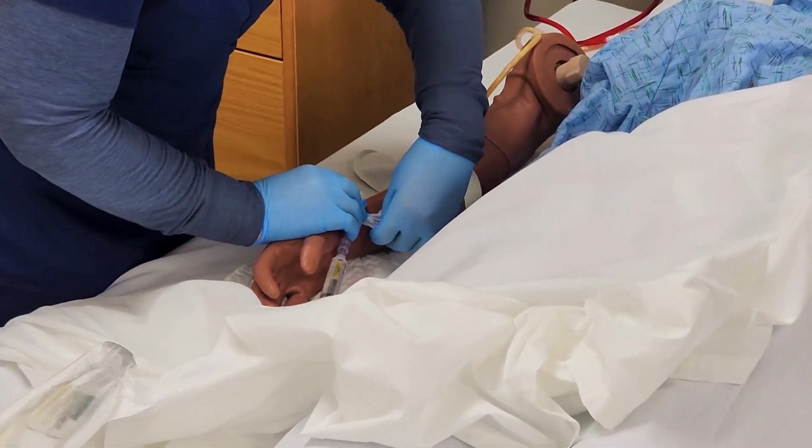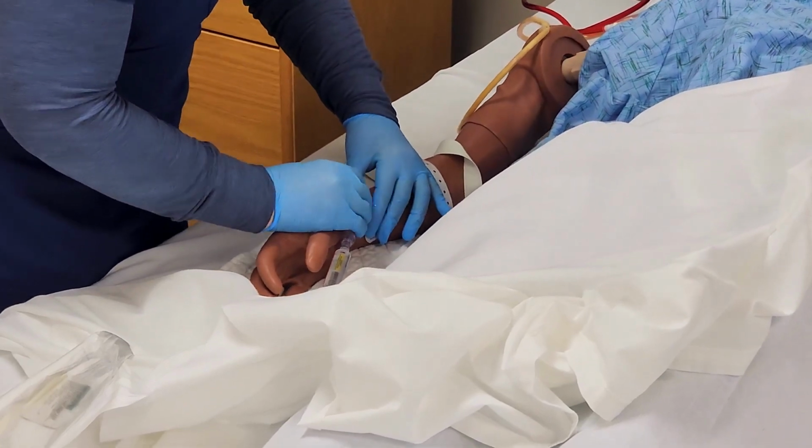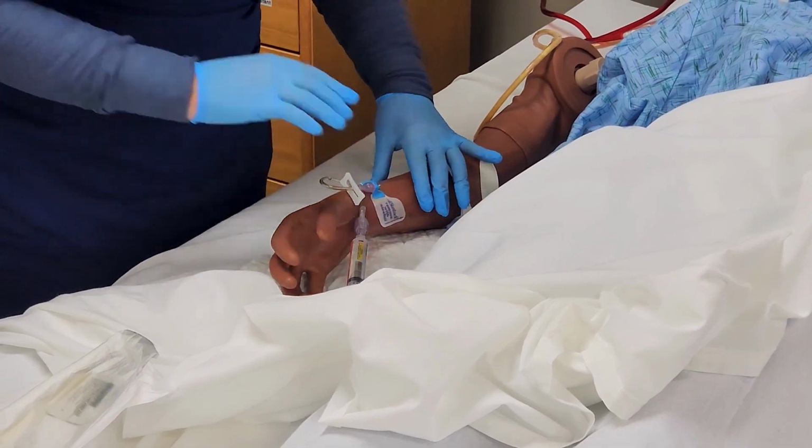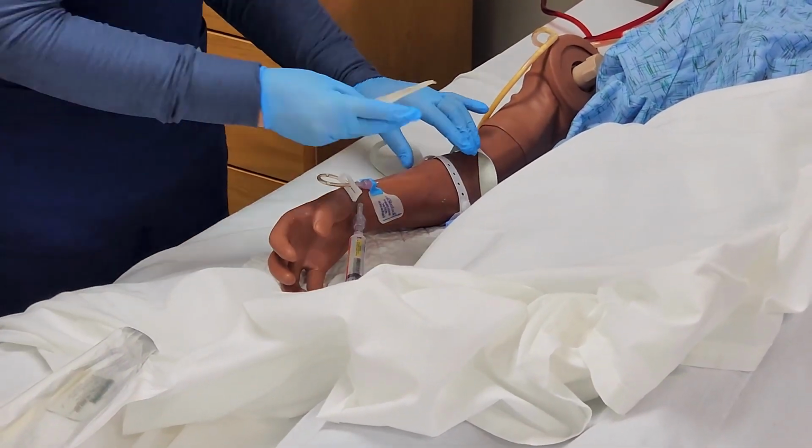And once you have your stat lock secured on there, then you can go ahead and put your Tegaderm dressing, your clear dressing over.